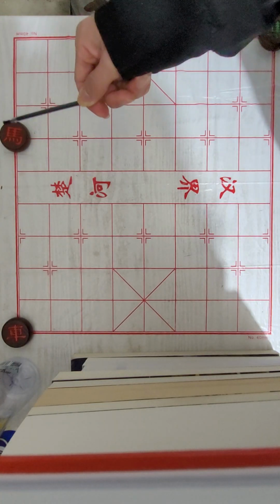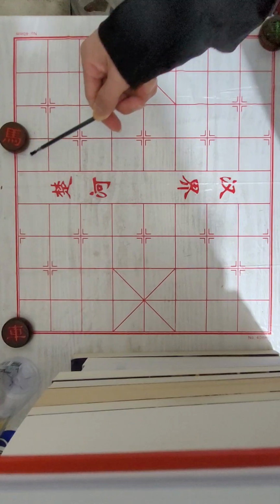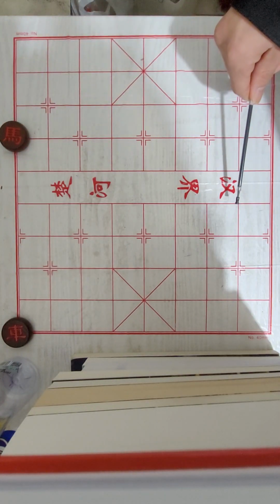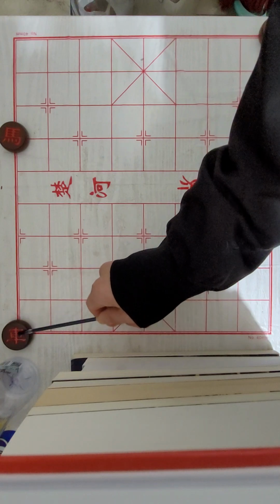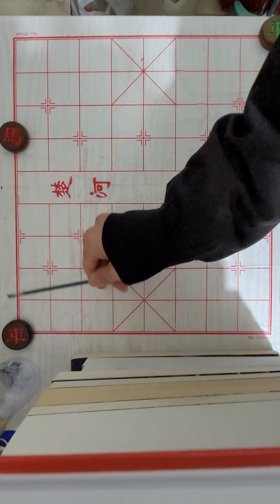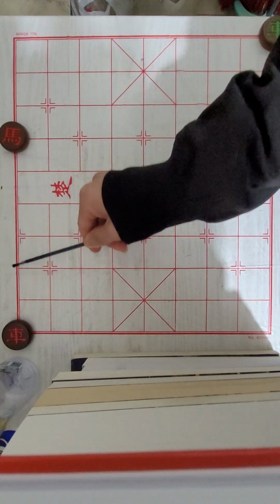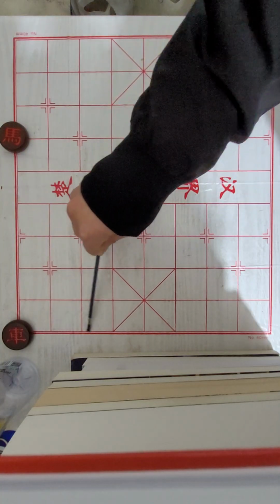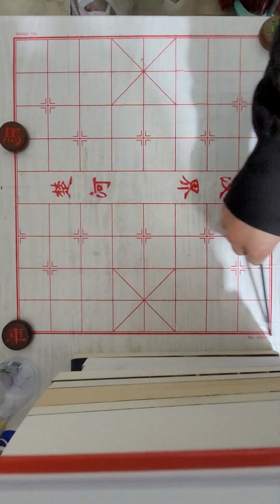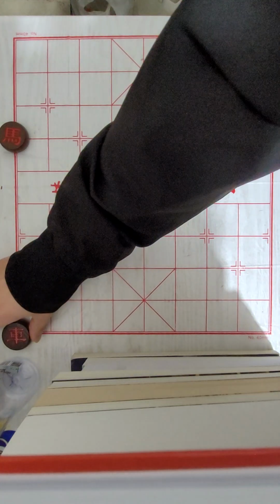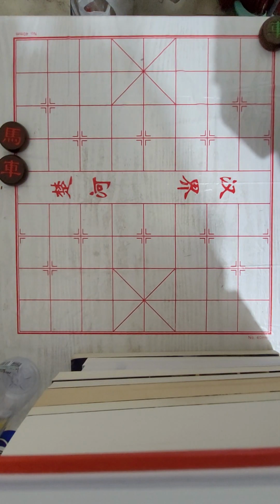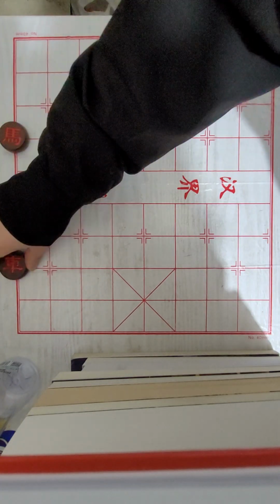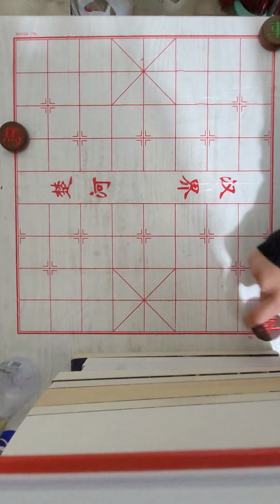Now, this position, the horse is here. So the chariot can only go to here, here, here, or any position of this straight line. He can go to here, here, here, or here.